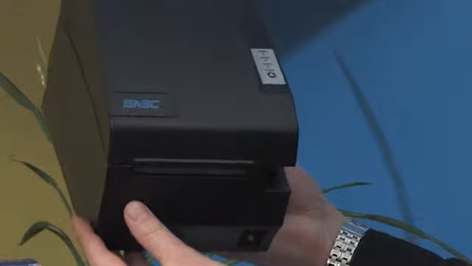So you've got another device on the table here. What is this big beast all about? Well, glad you could ask that, Kevin. This right here, of course, in the industry is known as a slip printer. Very common from almost any sort of fast point of sale, you'll see slip printers.